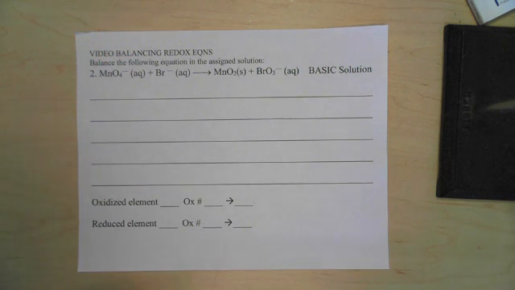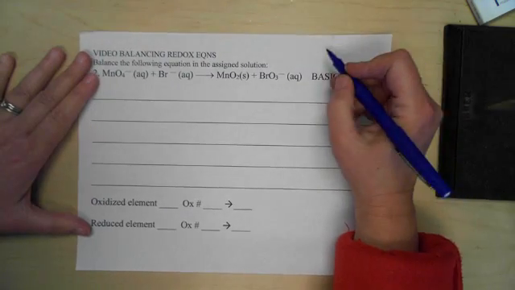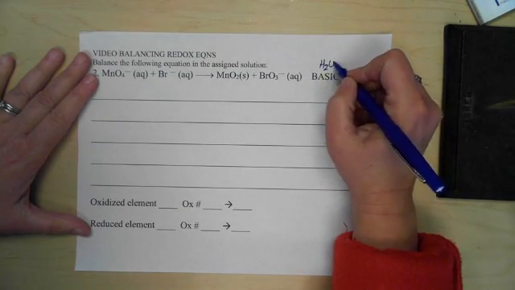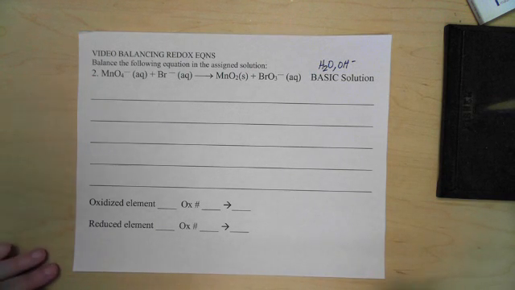Okay, we're going to balance the second redox reaction using the half reaction method. This time it's going to be a basic solution. So in basic solution we're allowed to add H2O and OH minus, and then of course we will add the electrons to balance out the charges.